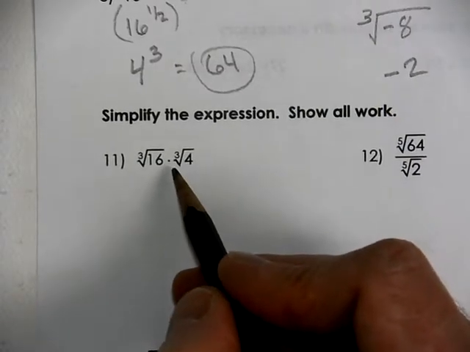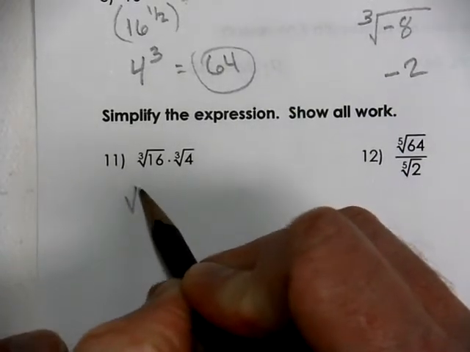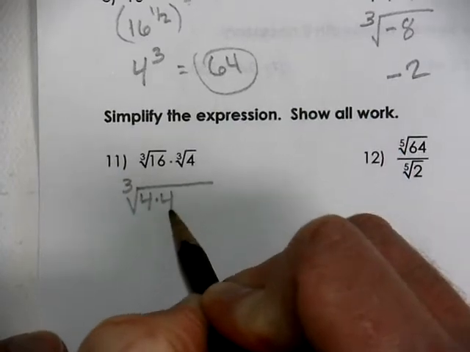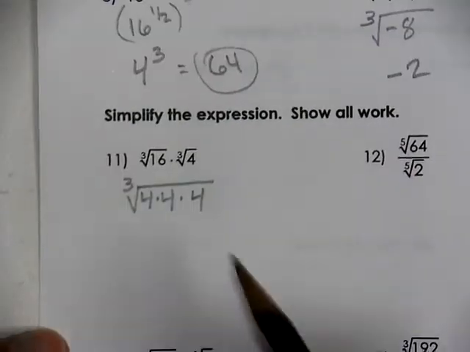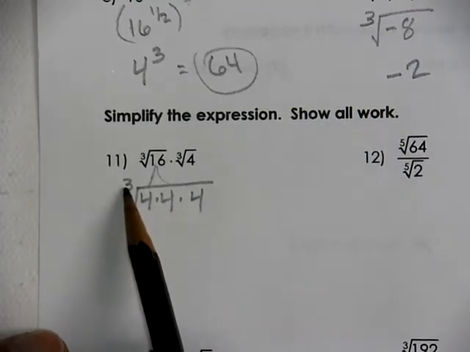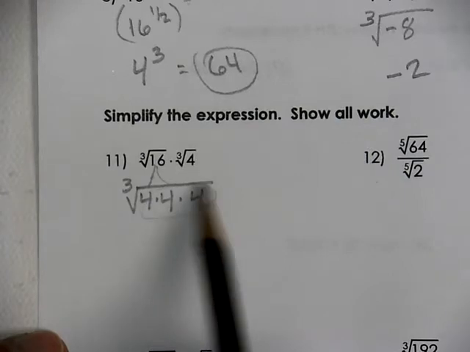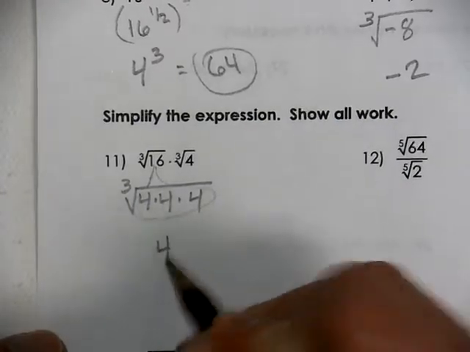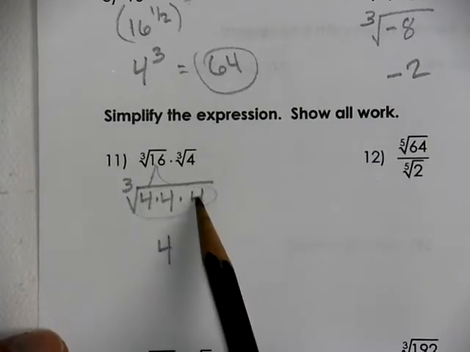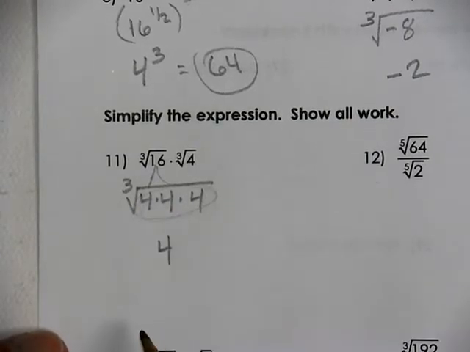When we're multiplying, we can multiply these by putting them all underneath the same radical. 16 is broken down into 4 times 4. So the cube root implies that you want 3 of the same number. Another way to look at this is 64. The cube root of 64 is 4.